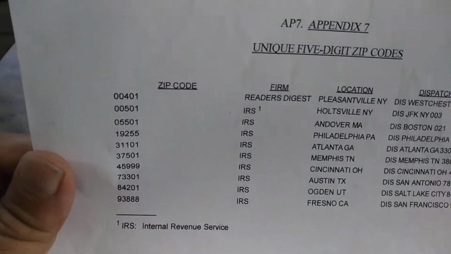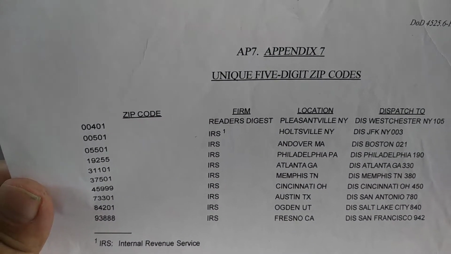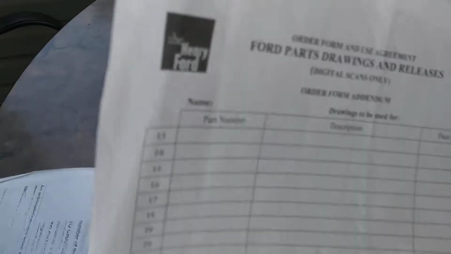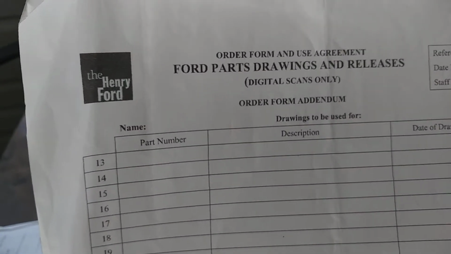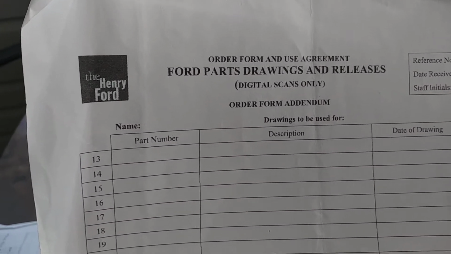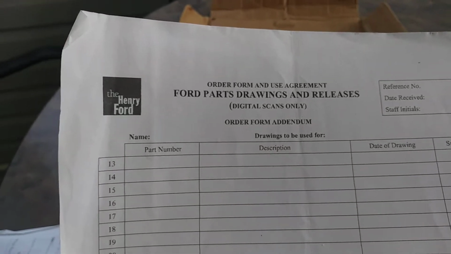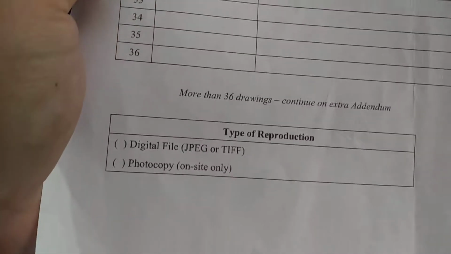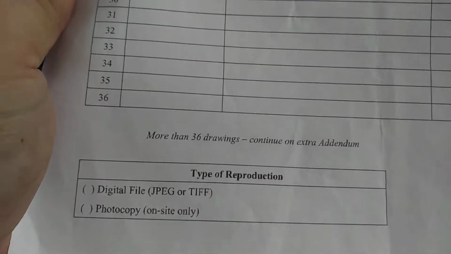Alright, here's an appendix off the DoD official mail manual. You have your IRS and your locations and dispatches. Alright, also, we'd like to take a minute to talk about Henry Ford, the org, and the Ford Parts and Drawing Releases order form. You can order and amend them, digital file or photocopy, for about $50, I believe it was.